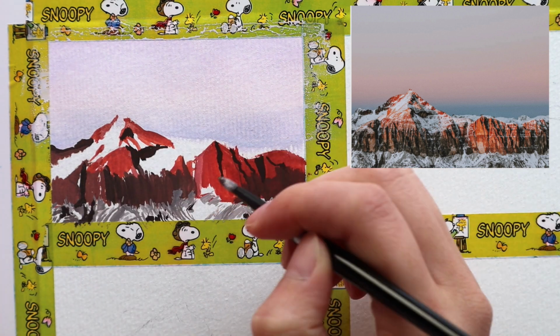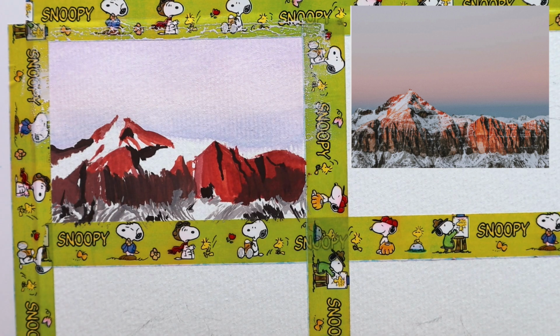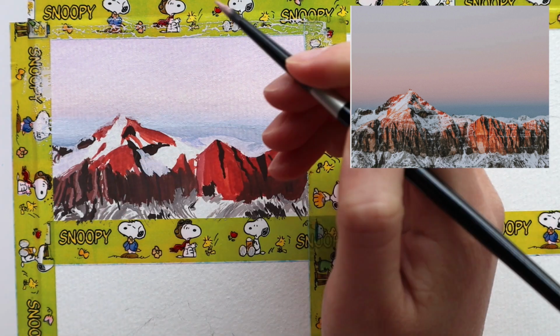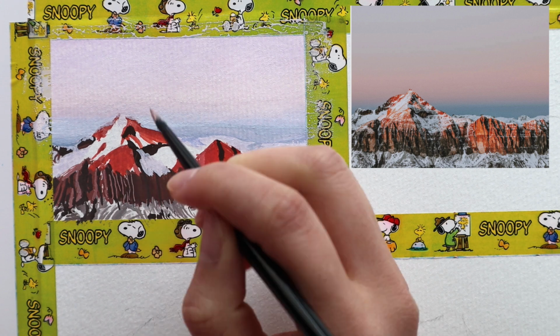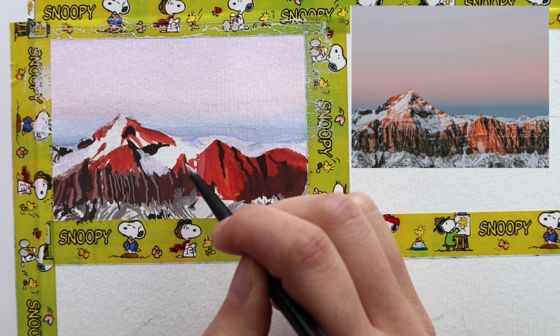I'm trying to get lighter values on the left side facing planes and darker values on the right side to create that illusion of depth in the mountain. So that's kind of the first step in the painting process.